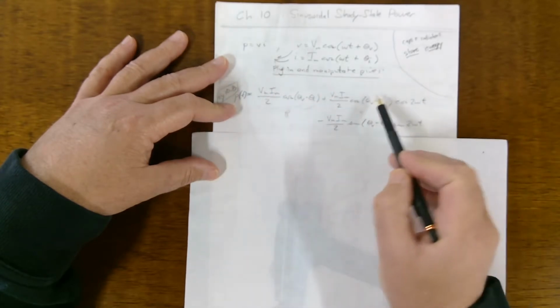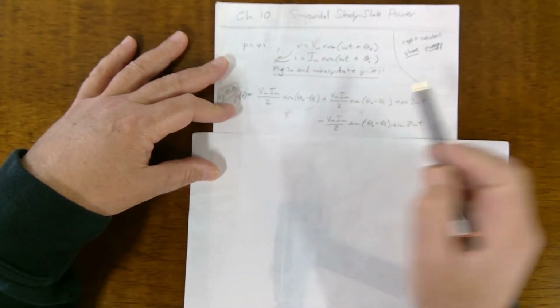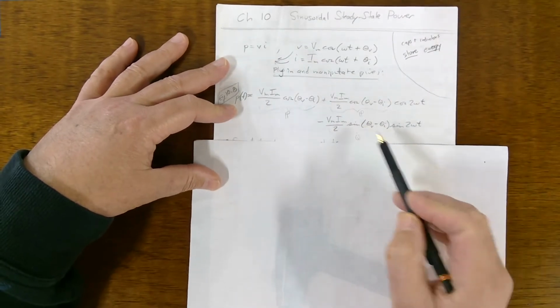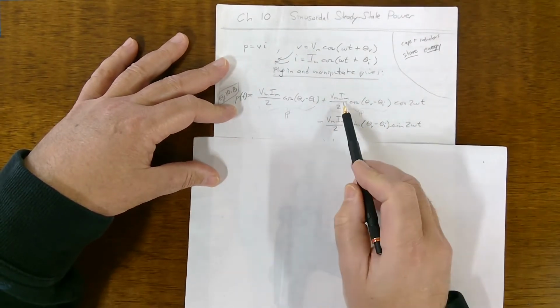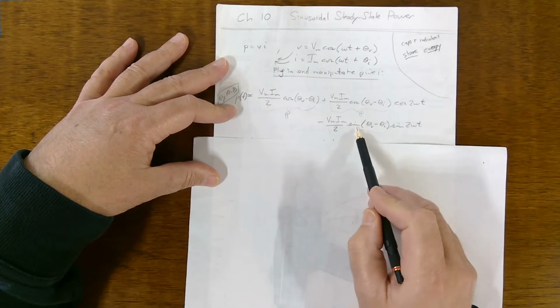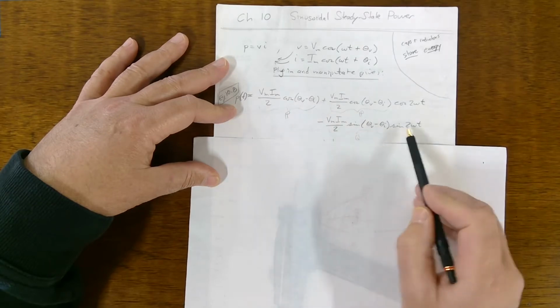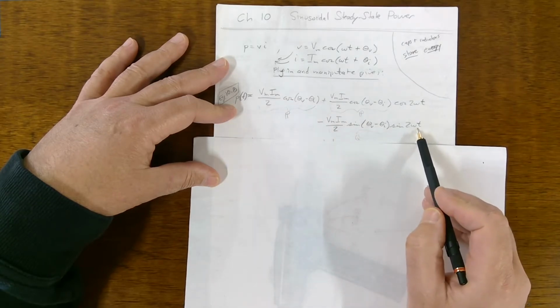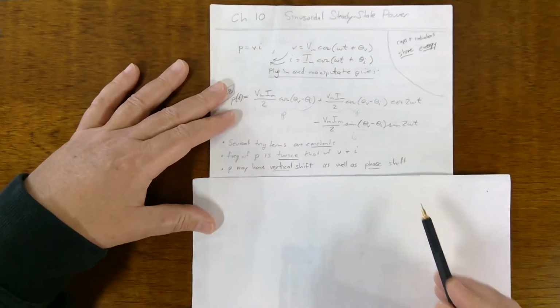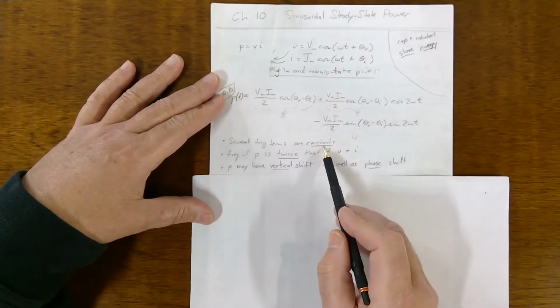Anyway, there's this, then there's P again, right? Cosine 2 omega t. And then this other thing, which is similar to the P, but it's got a sine in there, and then sine 2 omega t. So yeah, several of these terms are constants.